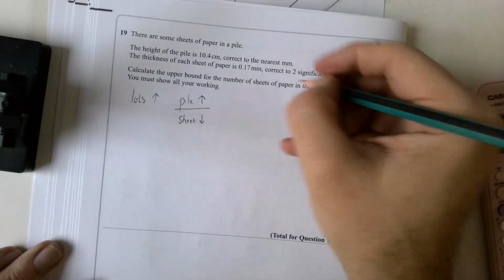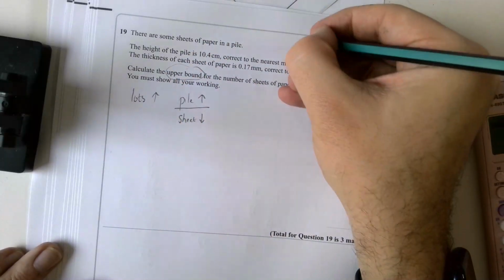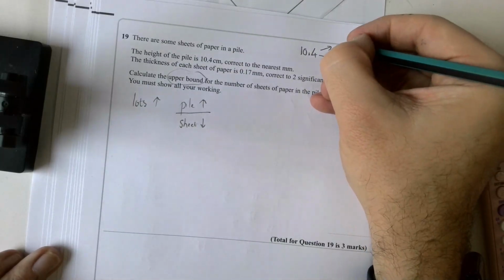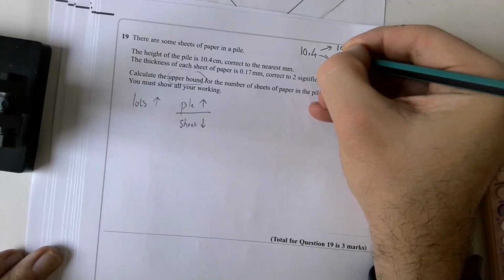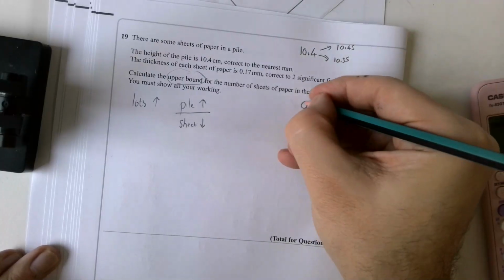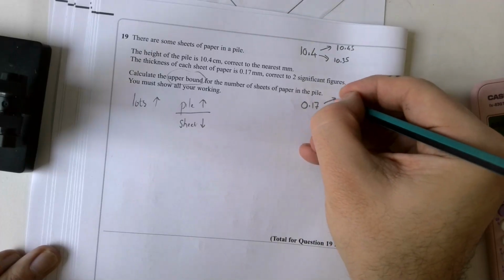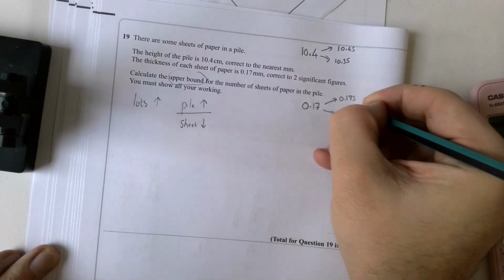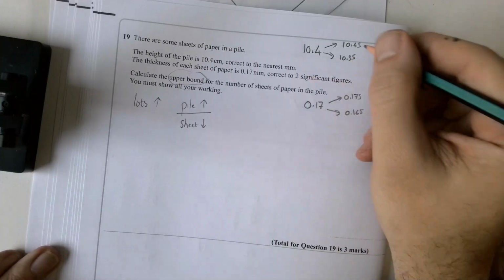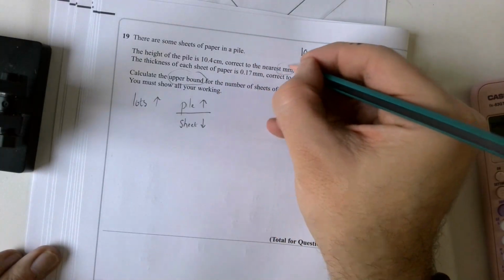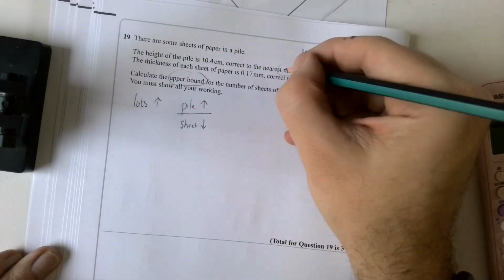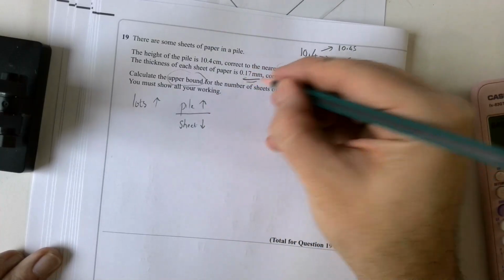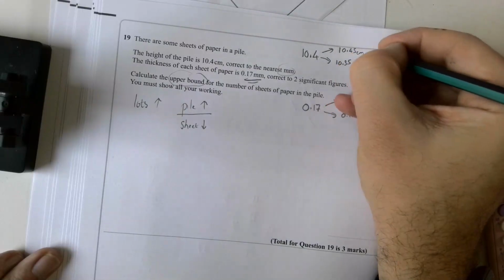Now every time you see anything about bounds, just write out the upper and lower bounds for things. So it's the same as our error interval question earlier on. As soon as I can see 10.45 or 10.35, or 0.17 gives me 0.175 and 0.165. Now just be aware that the units are different. Because this is millimetres, we're trying to get to the nearest millimetre. So because we're trying to get my answer as the same thing, I want both of my units to be the same.